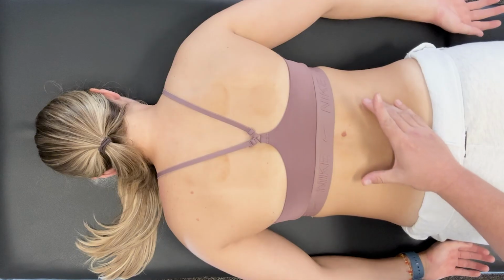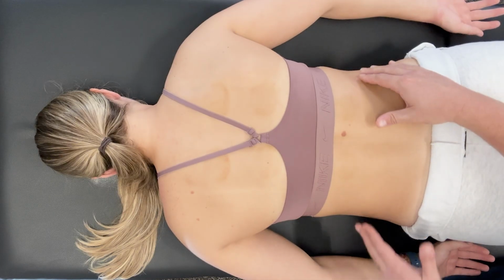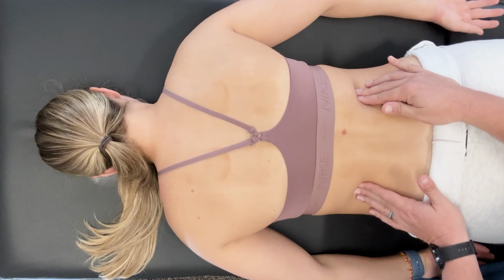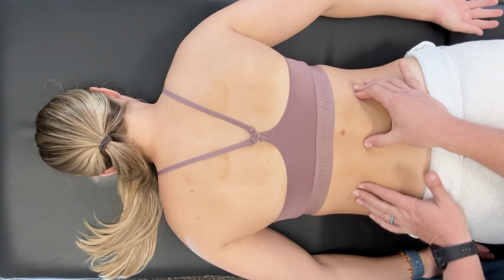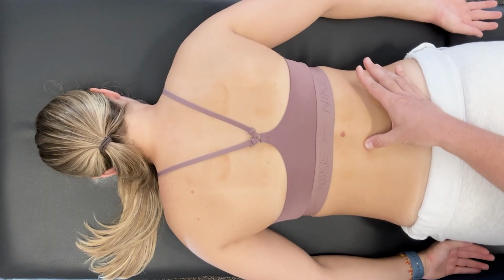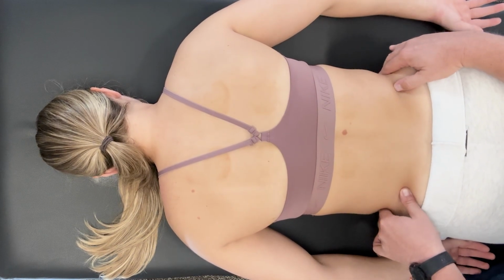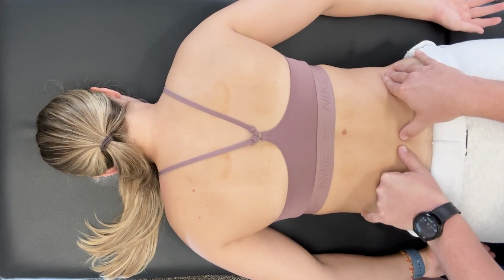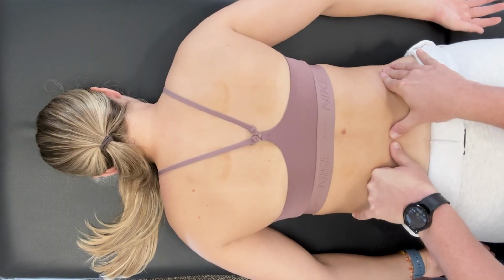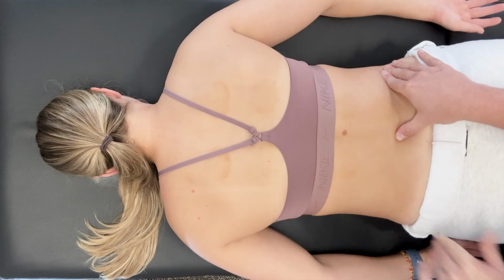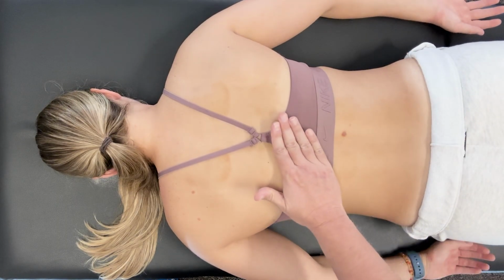And then T12, like I said a minute ago, you're going to find that last rib. We go to that soft space, find where it is, and walk our way over. T12 is going to be right in there. And then for L4, you find the iliac crest, come across from the iliac crest, and L4 is going to be right there. So that's our bony landmarks on the posterior side.